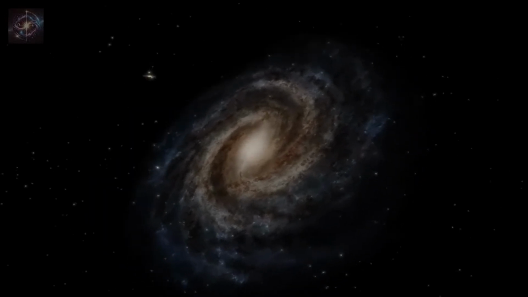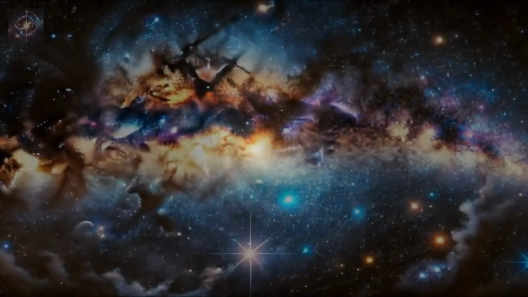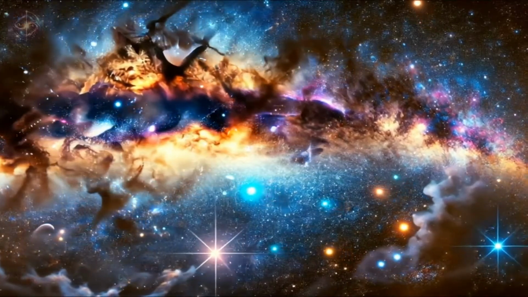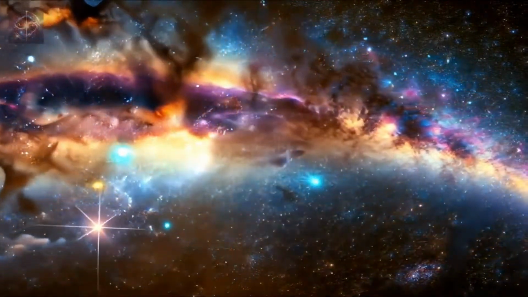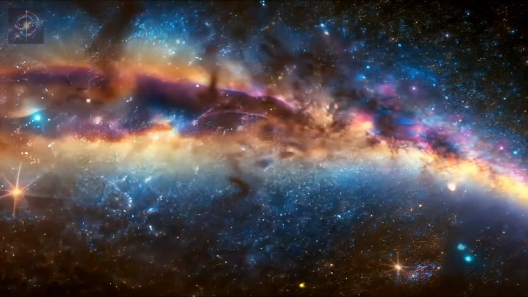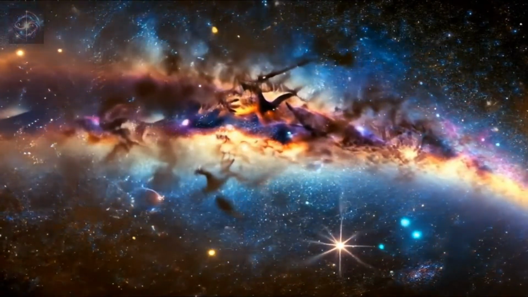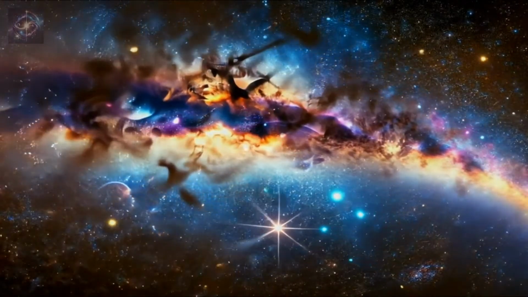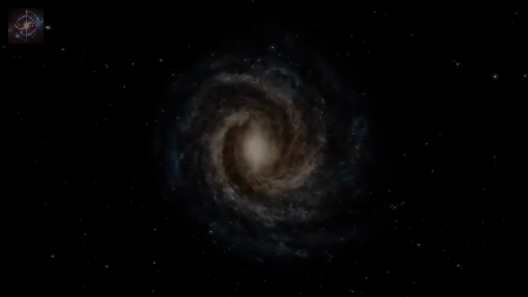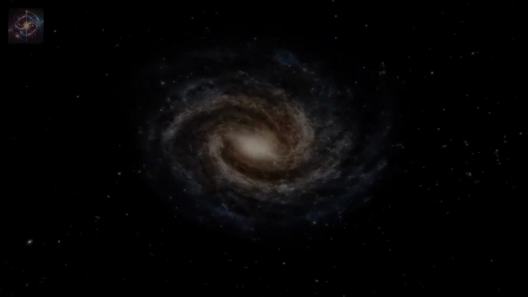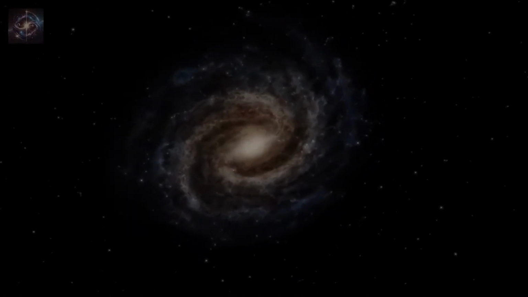Roughly 1 billion years after the Big Bang, the universe entered an era known as the Cosmic Dawn. The first stars began to shine, piercing through the darkness. These stars were unlike the ones we see today. Made almost entirely of hydrogen and helium, they burned hot and lived short, violent lives.